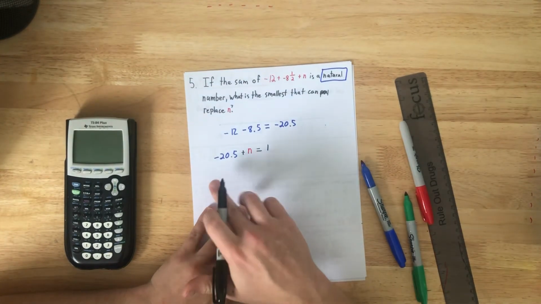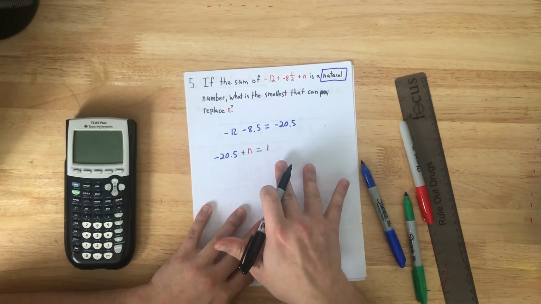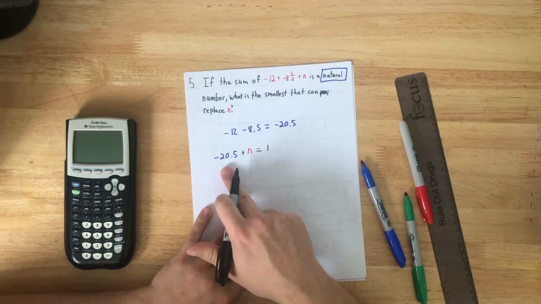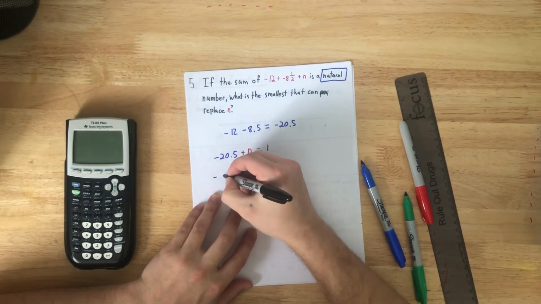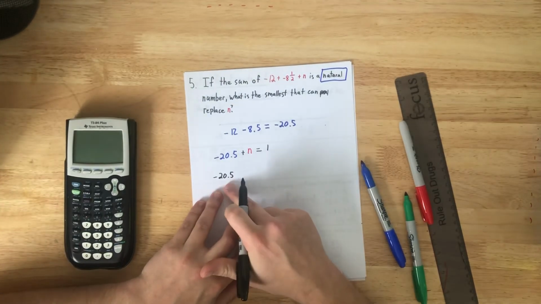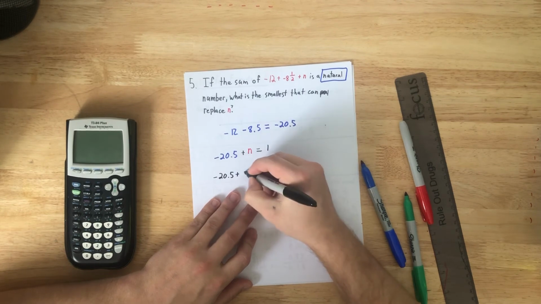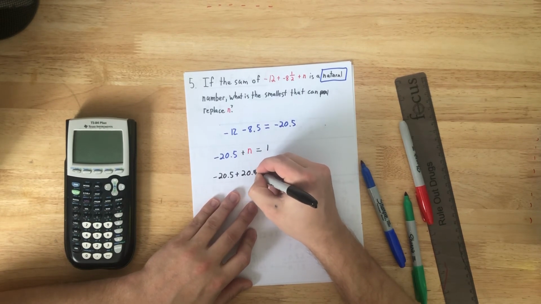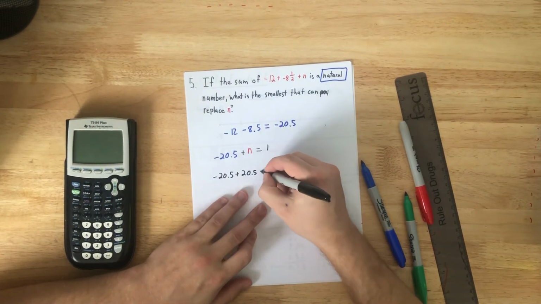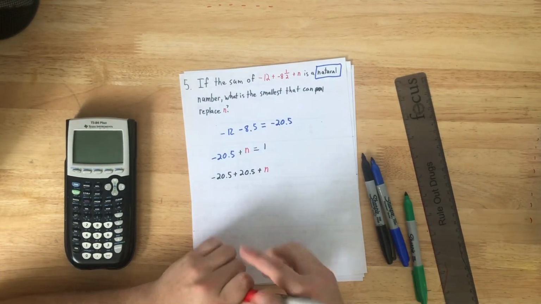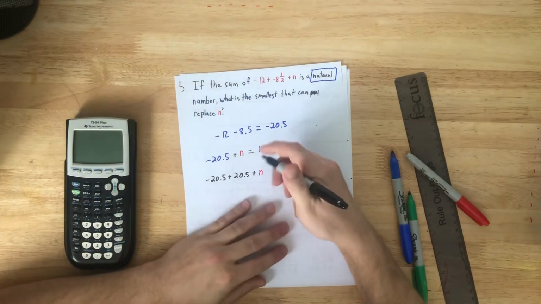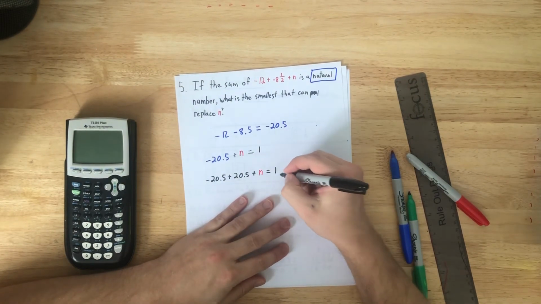What we have to do is equalize both sides of the equation. I want to get rid of this 20.5 to figure out what n is. So I want to make this 0, so I'm going to add the opposite, plus 20.5, plus n equals 1.